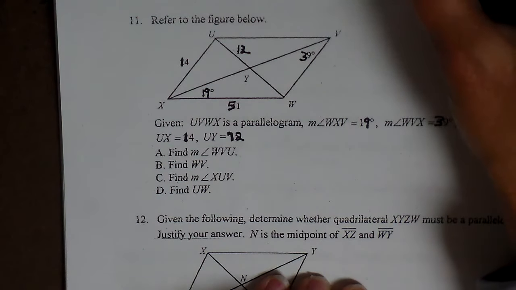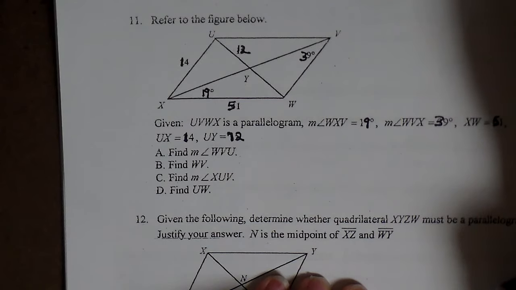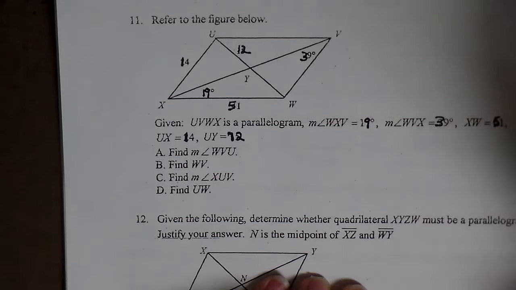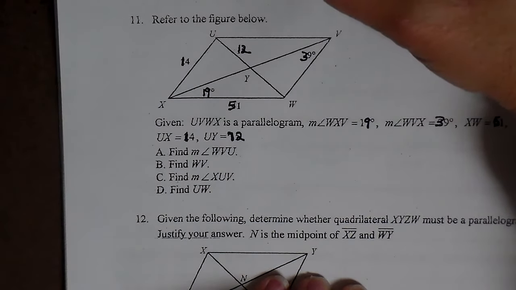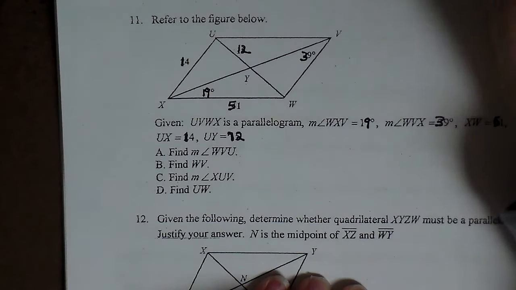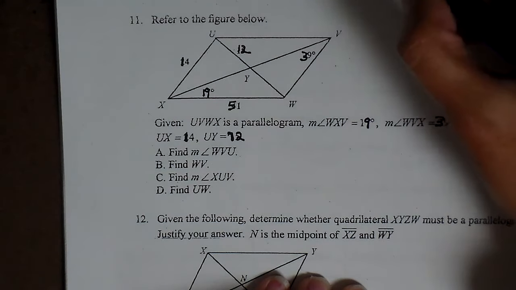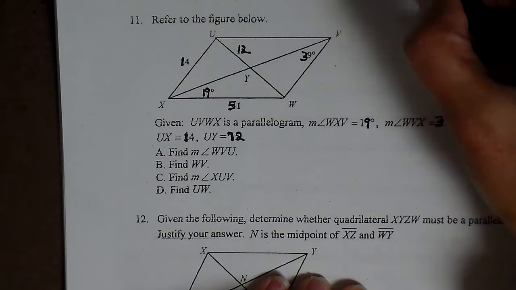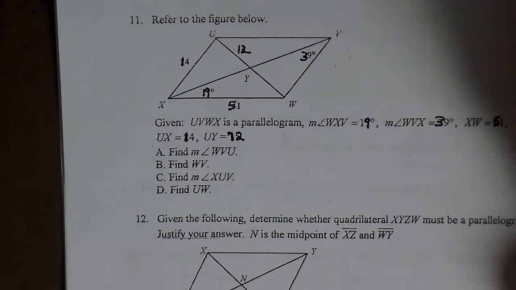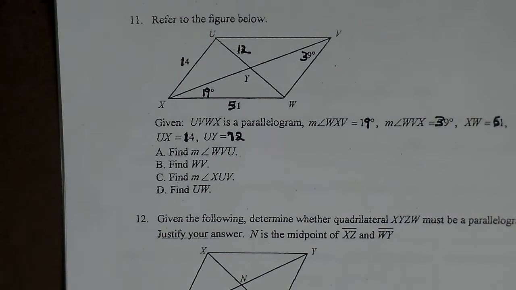The diagonals bisect each other. So if this length is 6, AM has to also be 6. Okay? AM has to be 6 as well.